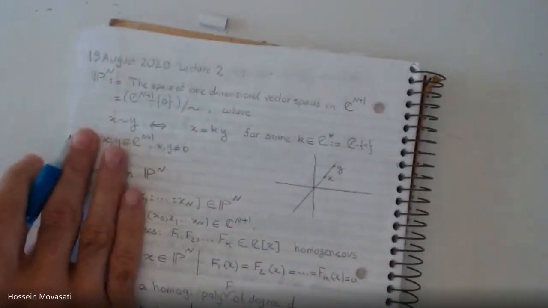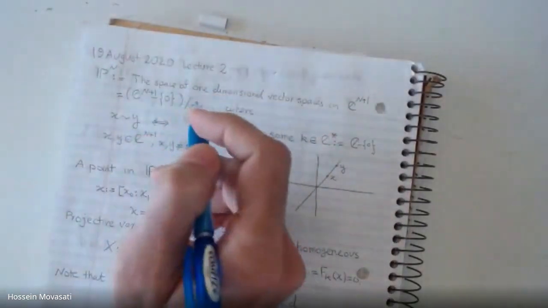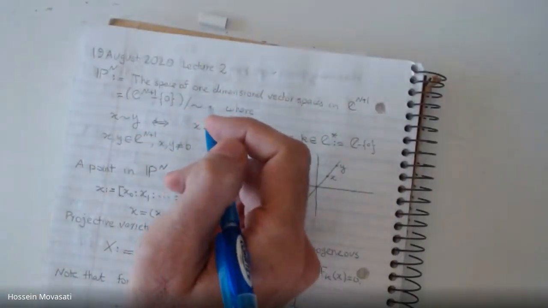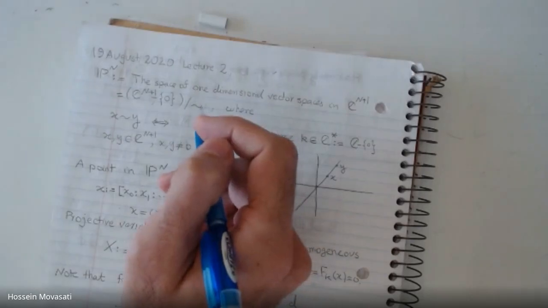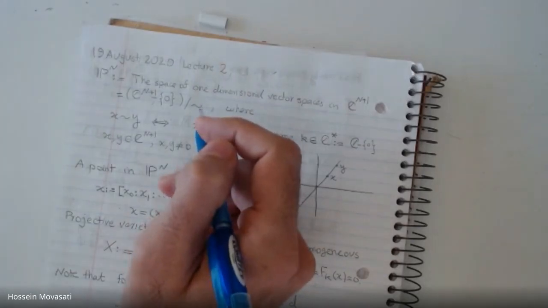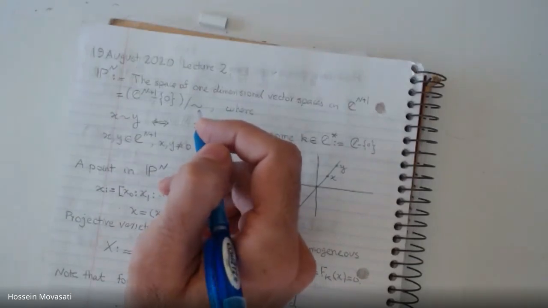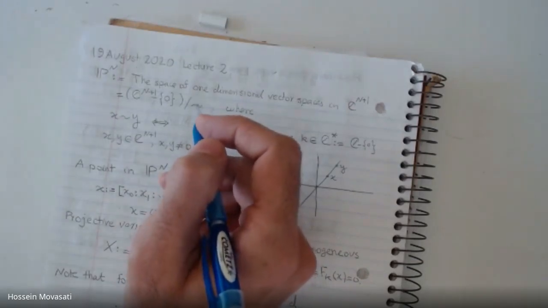So let's start the second lecture. Any question regarding the first lecture? During the course, we will come back to integrals often, because the idea is that we want to understand integrals, and we will learn a lot of algebraic topology and algebraic geometry.